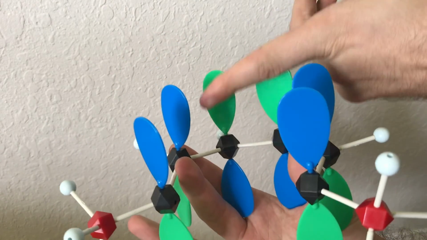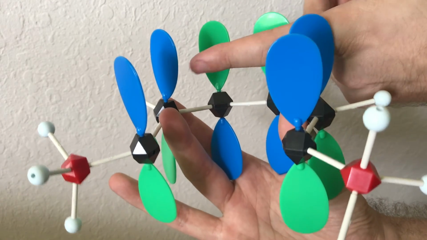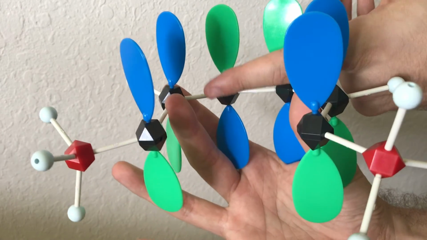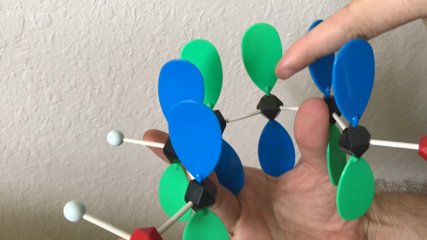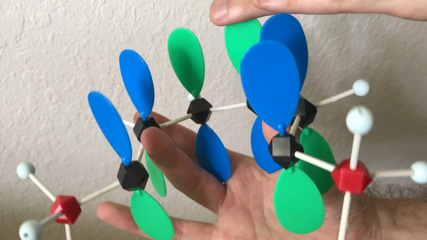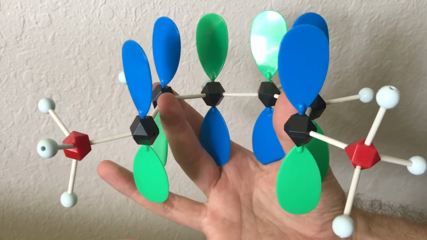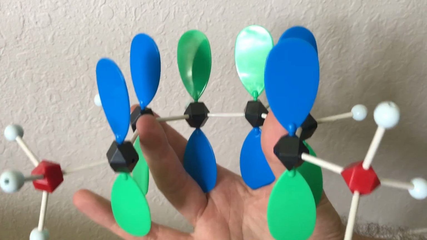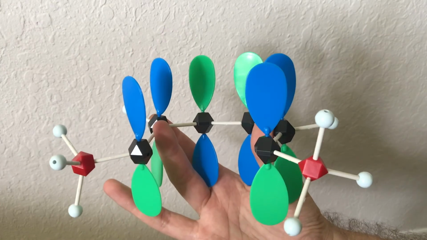So your first node is in between the blue and the green phases. Those are different phases of waves, opposite phases of waves. Your first node is right there, and your second node is between this next green and blue phase here. So you sort of have 2 blues, 2 greens, 2 blues. That's the highest occupied molecular orbital for 1,3,5-hexatriene when it's exposed to heat.